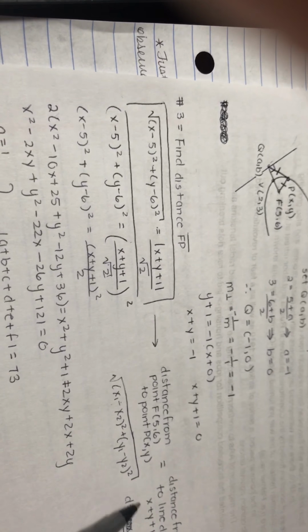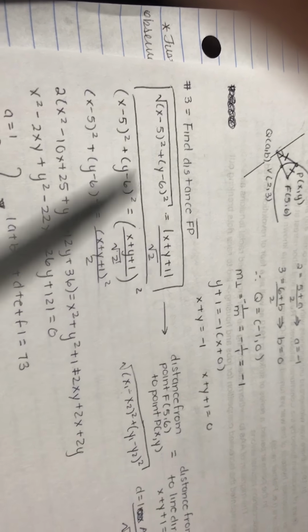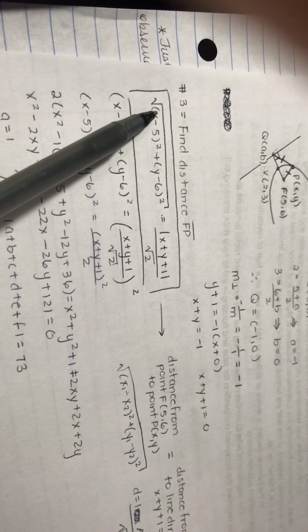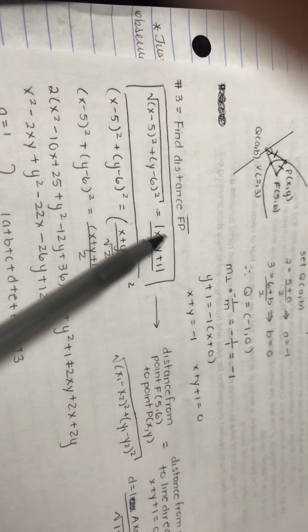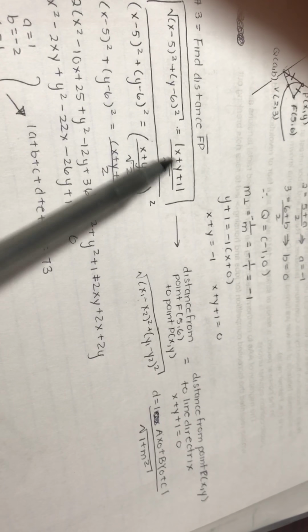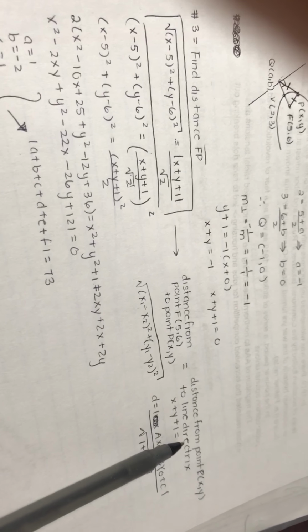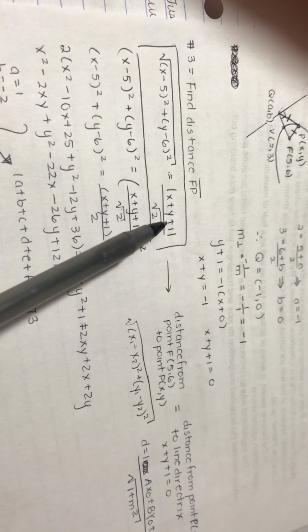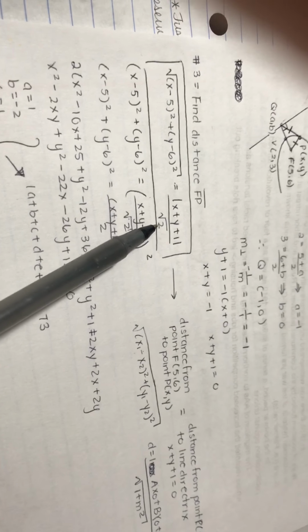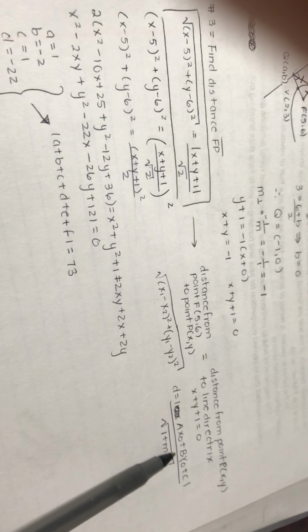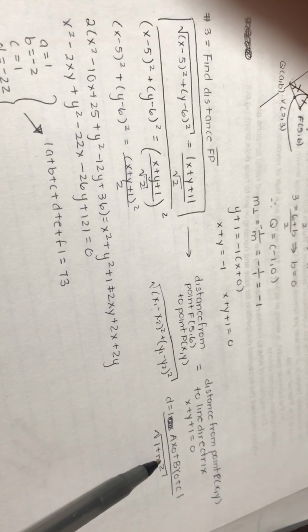So from point F to P, that will give us the radical of (x minus 5) squared plus (y minus 6) squared, and on the other side, the distance from the directrix to the point is the absolute value of x plus y plus 1 over radical 2, which was just 1 plus m squared, with m being -1.